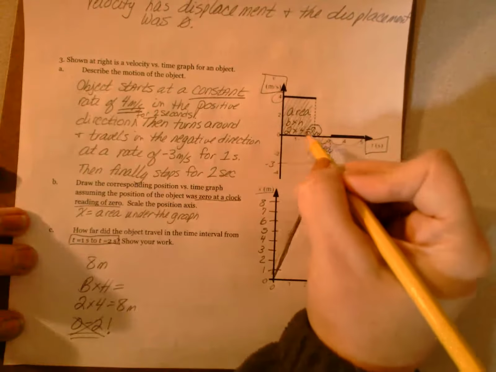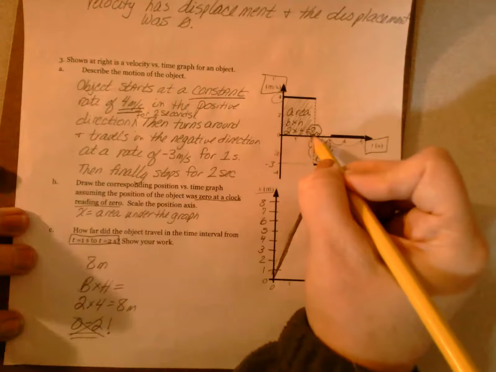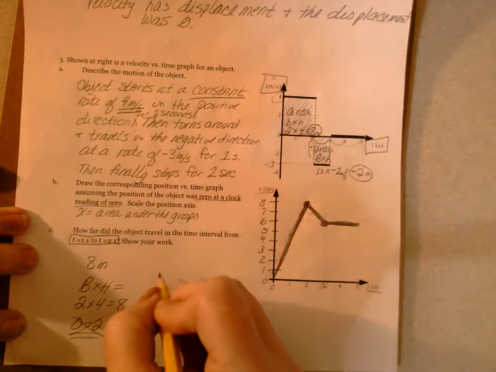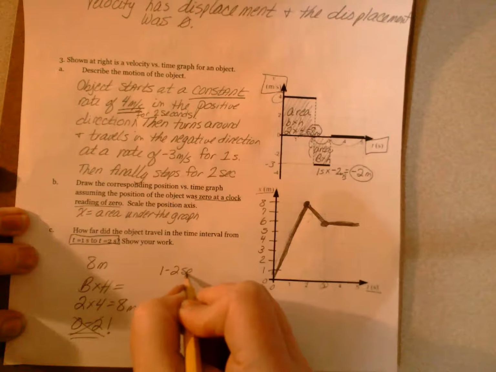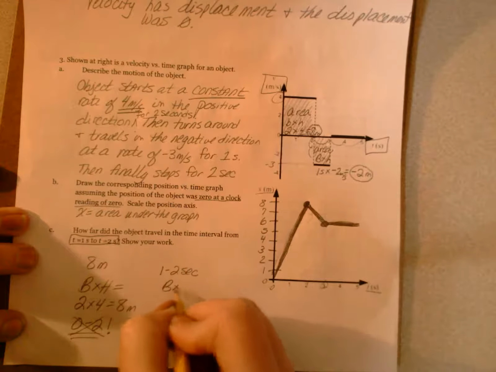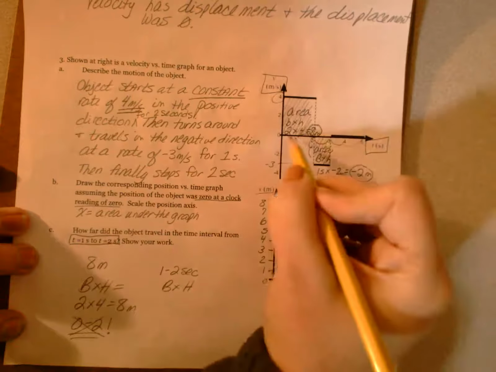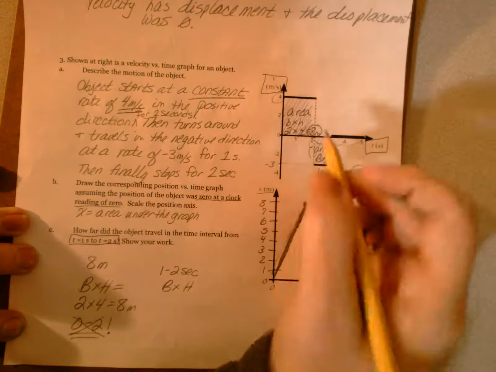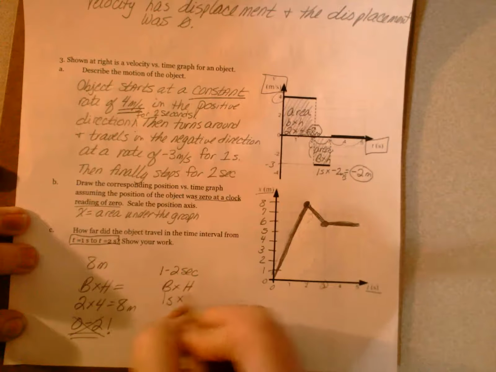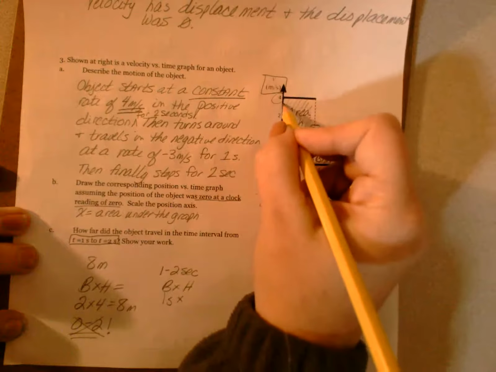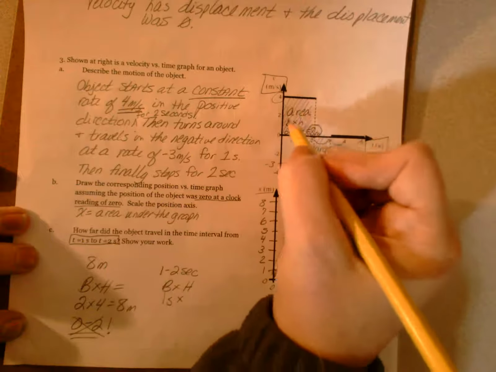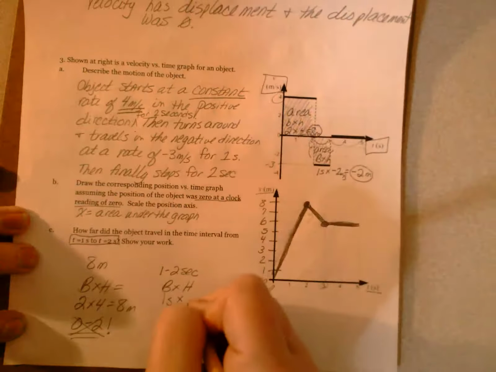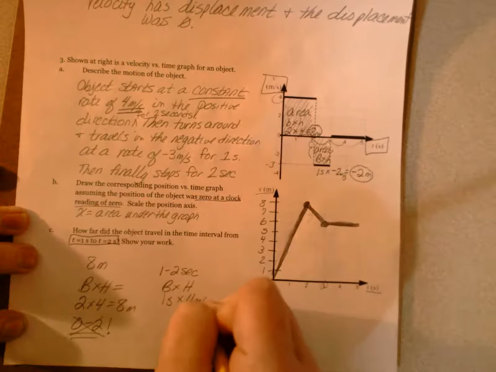So in 1 to 2 seconds, your base is 1 second. Your base times your height. We've got 1 second is our base times our height. 1, 2, 3, 4 is our height. That's 4 meters per second.